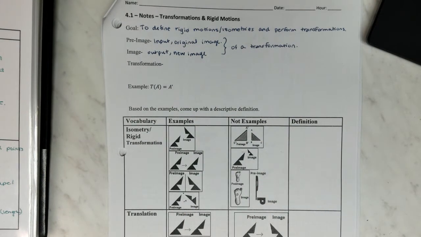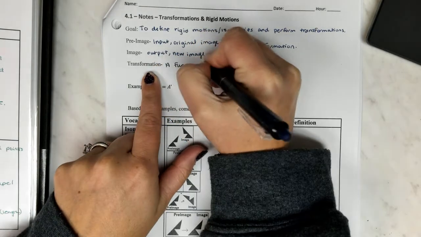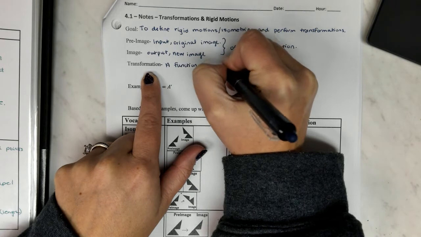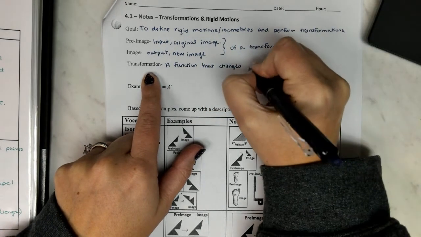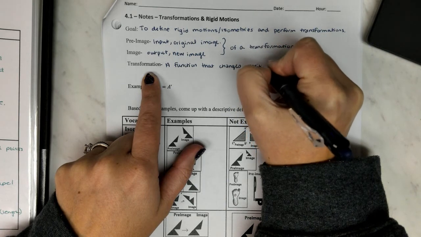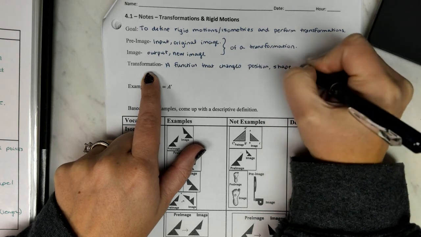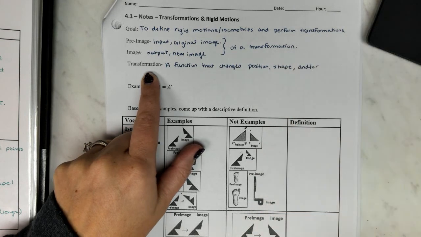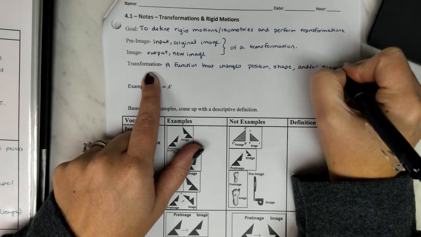Okay. So I keep saying this word transformation. You guys already know what a transformation is. A transformation is something that goes through a change. So this is a function that changes, and it could go through any kind of change. It could change position. It could change shape. And or, because it could do one of these things, or it could do multiple of these things, and or size.